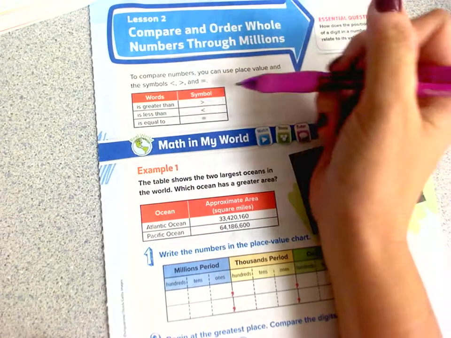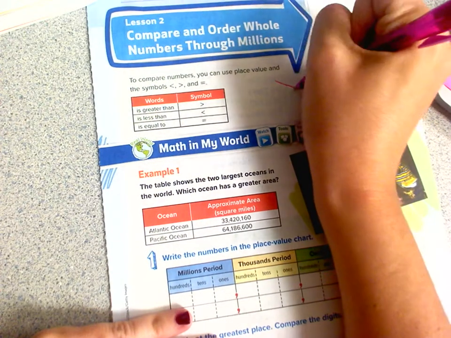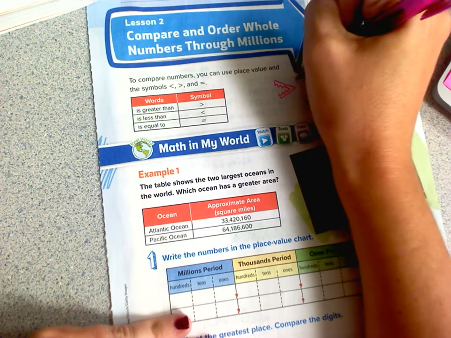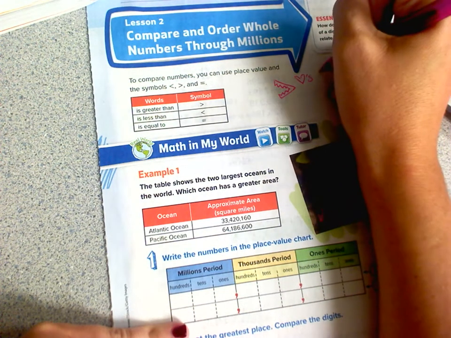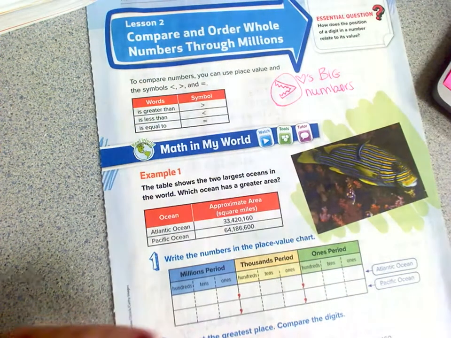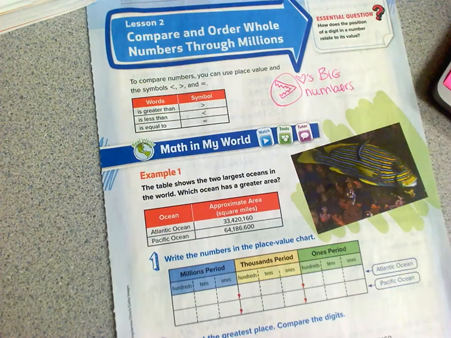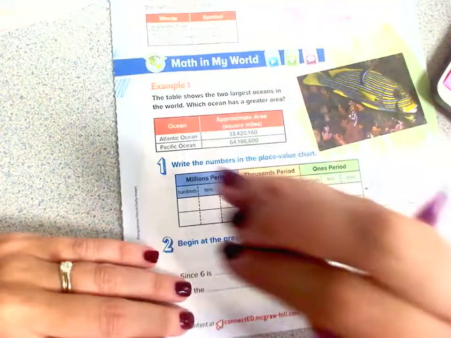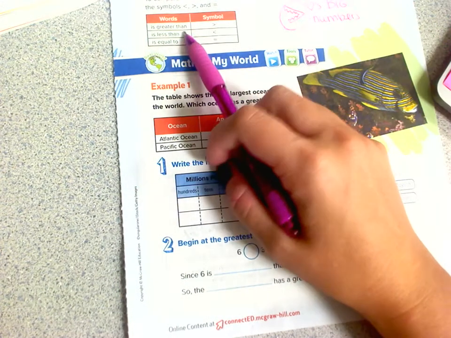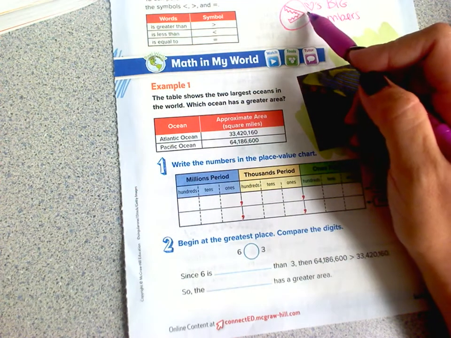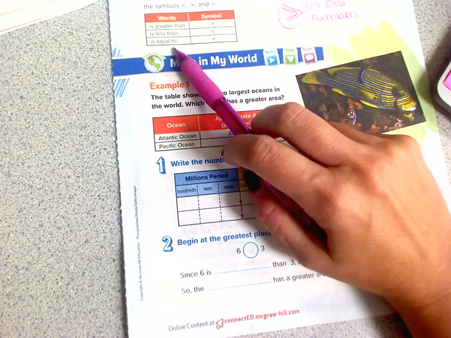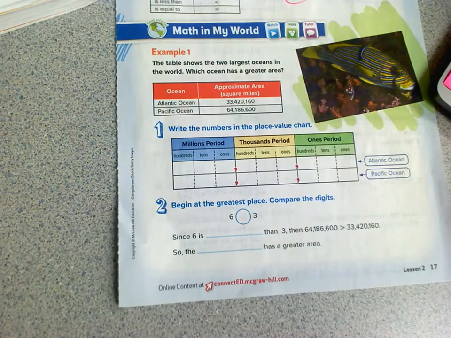Remember, greater than looks like this, and you can remember it by kind of like turning it into an alligator. And the alligator loves big numbers. So he only wants to eat the biggest possible numbers he can find. So he's only going to be looking and eating toward the big numbers. Less than looks like this. So the alligator is kind of like turning his face away from the lesser numbers. And equal to looks like this, a normal equal sign.